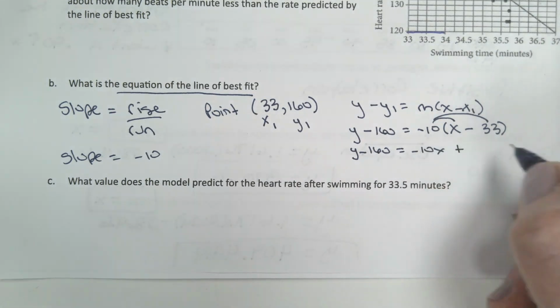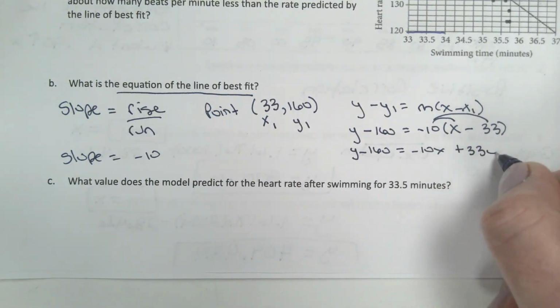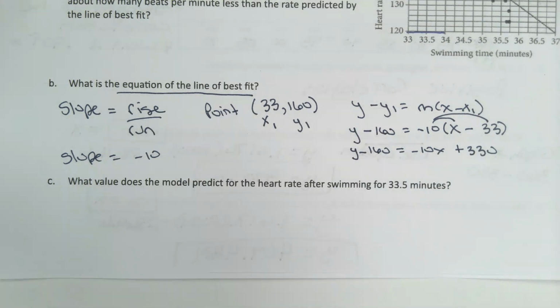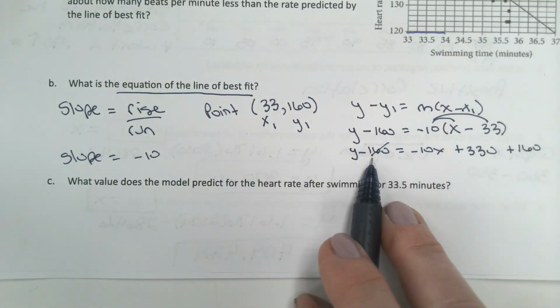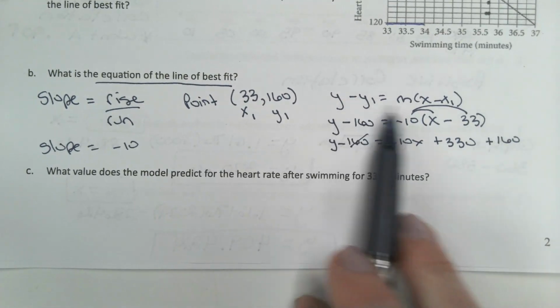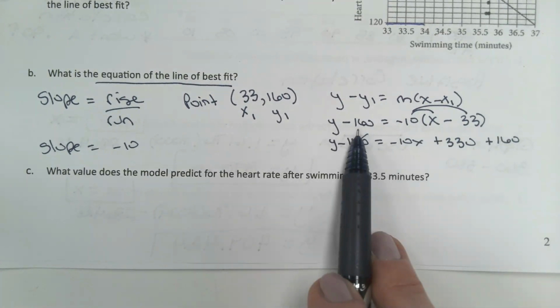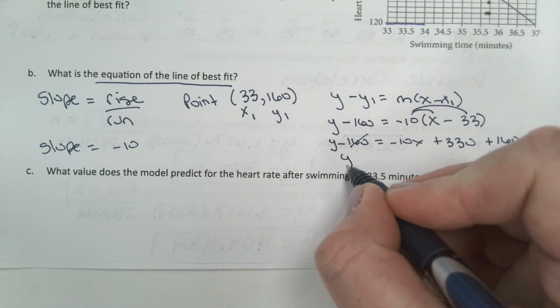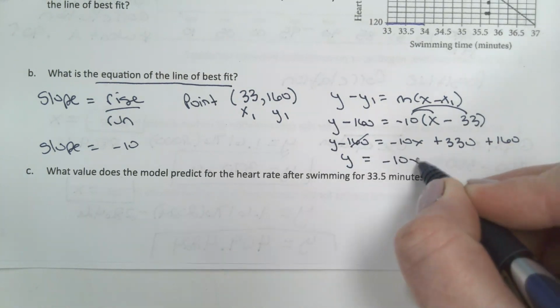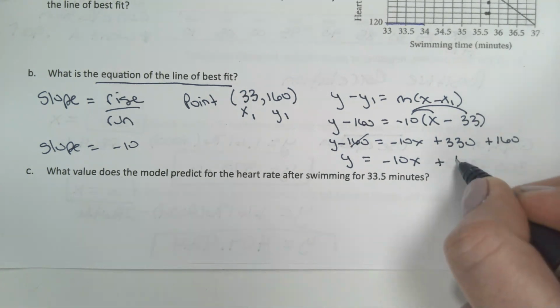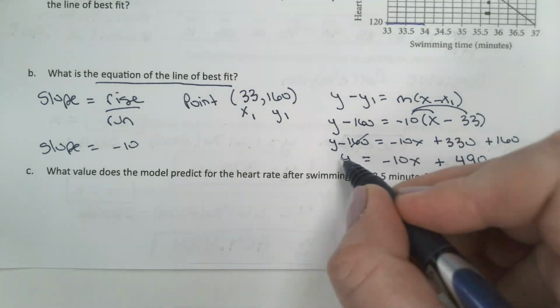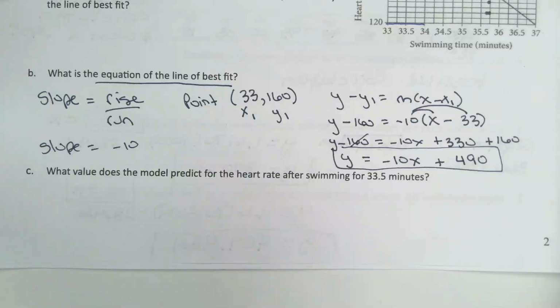Negative times negative goes plus 330. I want to solve for y, so I cross that off because I'm running out of room, and I'm basically just adding 160 to both sides. So 330 plus 160 adds up to 490.